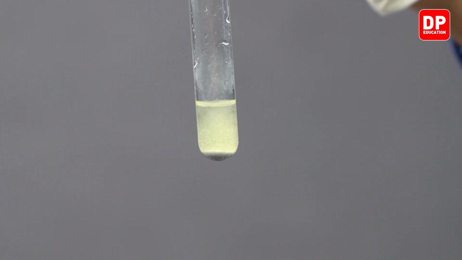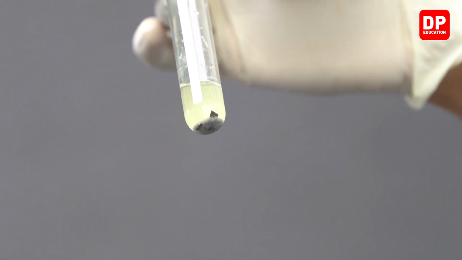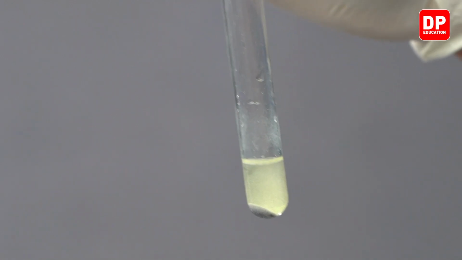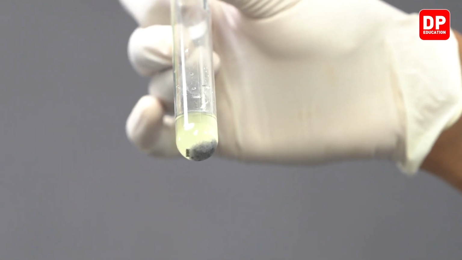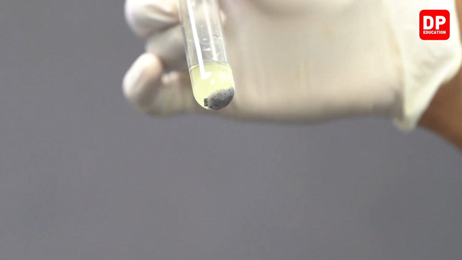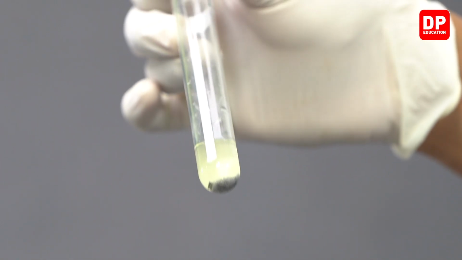The solution above has started to change color, and the grayish precipitate that you see at the bottom is due to lead 2 plus aqueous ions turning into lead solid. So students, this is a very clear displacement reaction that has happened.